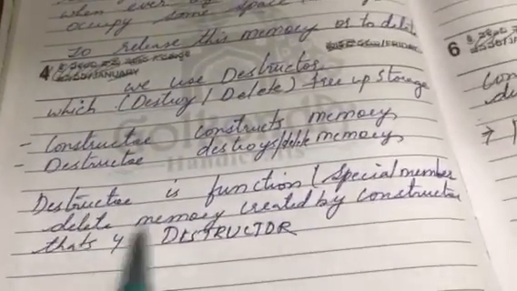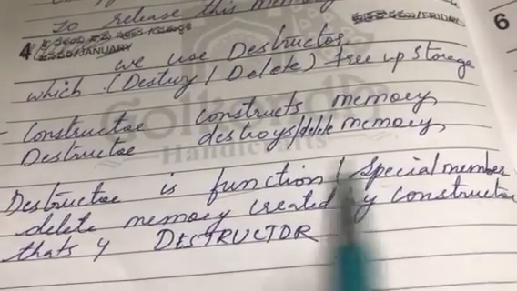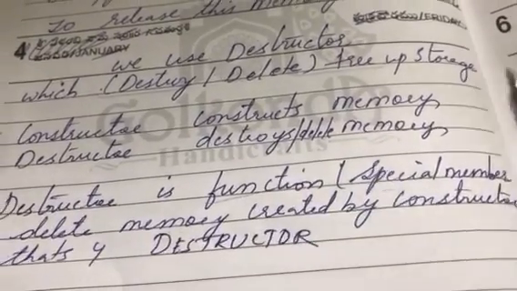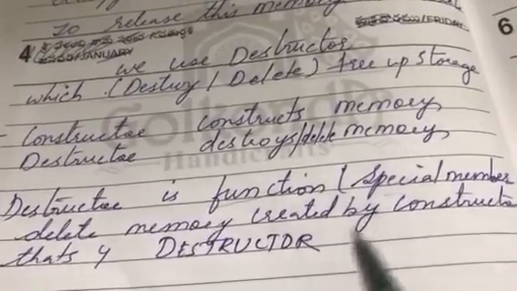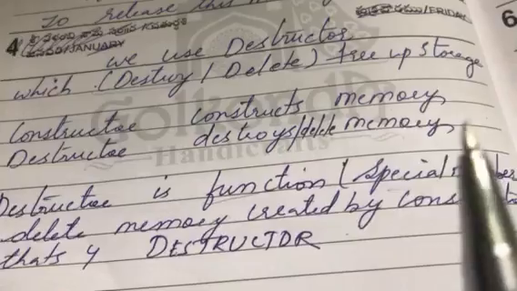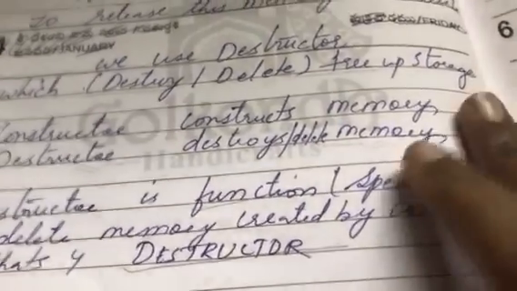A destructor is also called a special member function which deletes the memory created by the constructor. A constructor always creates an object. That object will occupy some space. To delete that object, we'll be going for a destructor.